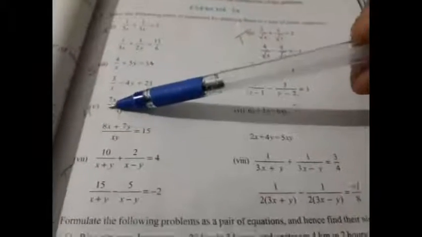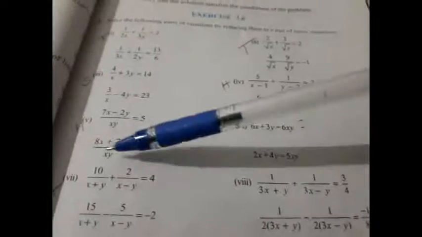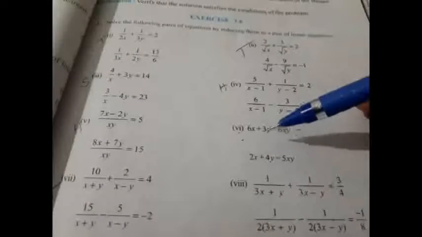If you see the sixth question, nothing different from the fifth subdivision. Here they have given 6x plus 3y equals 6xy, right? Here they have given denominator xy. So they have brought this xy to the other side. They are dividing by xy. So how can you arrive at this form, or directly you can solve this by dividing throughout by xy.